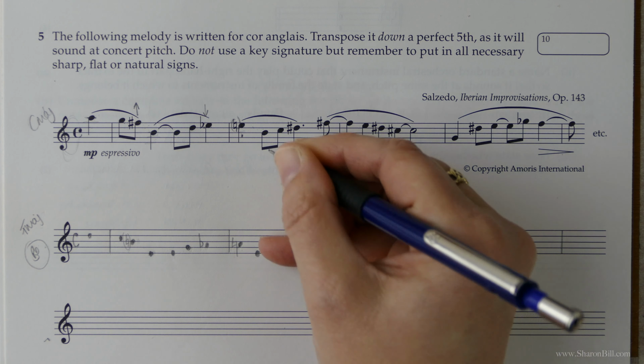Next door note, down a step, raised by a sharp. Down a step, raised by a sharp. That will be tied. Now we're going to go down 1, 2, 3, 4. 1, 2, 3, 4 takes us to middle C. Now we're going to go up 1, 3, 5, 1, 3, 5. That takes us to G, and we need to raise that by a sharp.